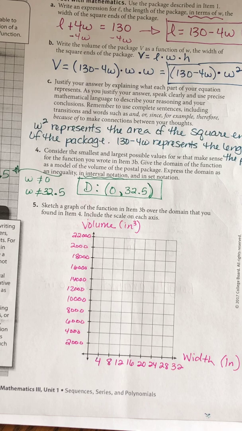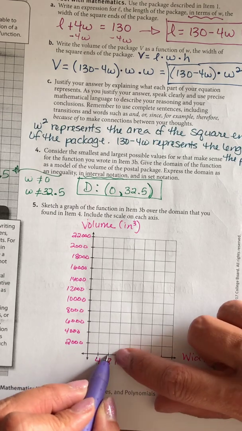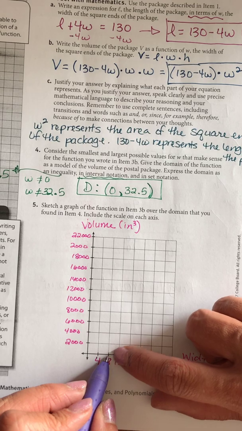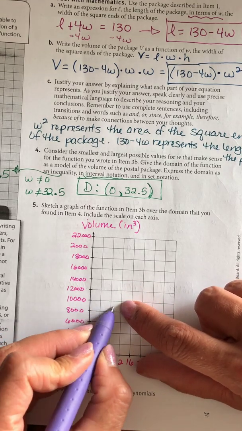All right, so let's go ahead and graph some stuff on here. We know a couple of things already from the previous page. When the width is 10, so 10 would be between the 8 and the 12, the volume was 9,000. So here's 10,000, so 9,000 would be right in the middle.